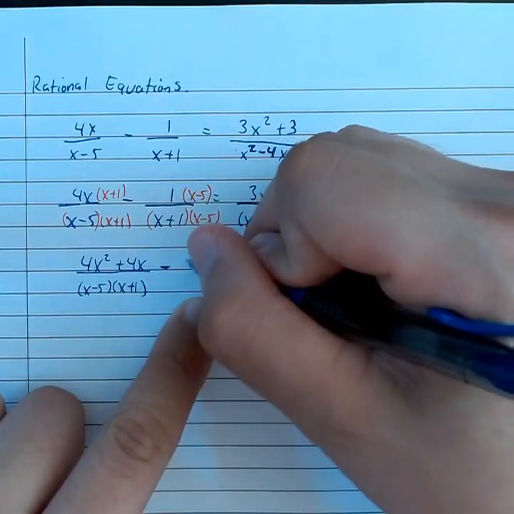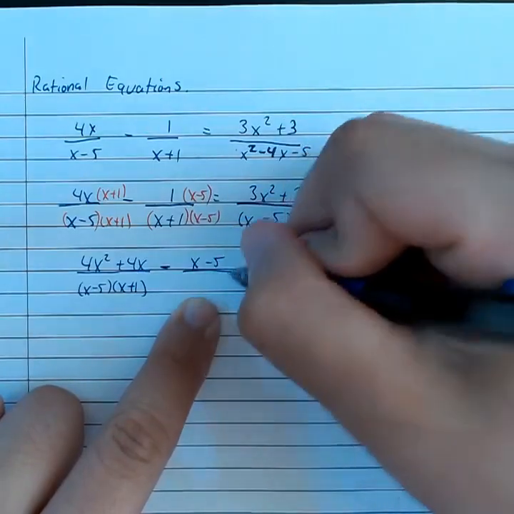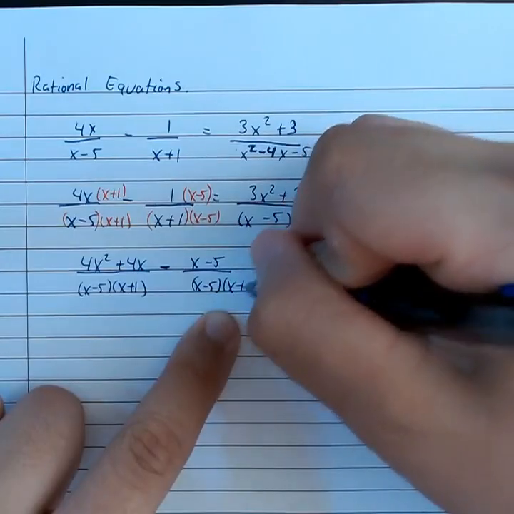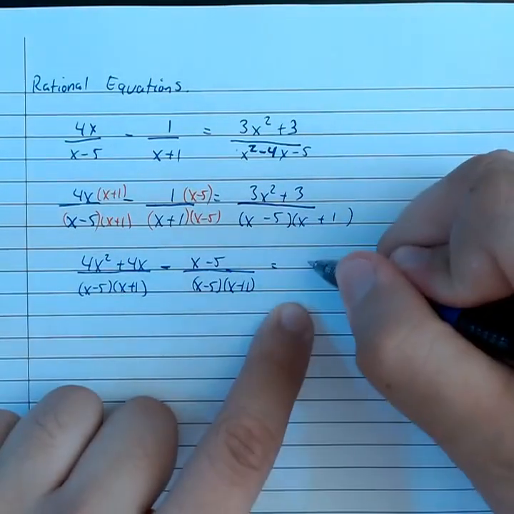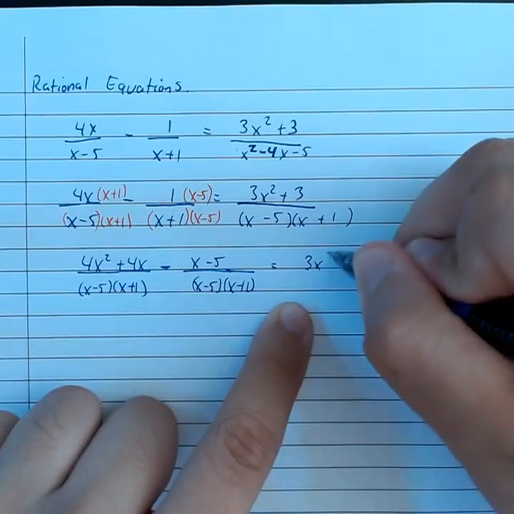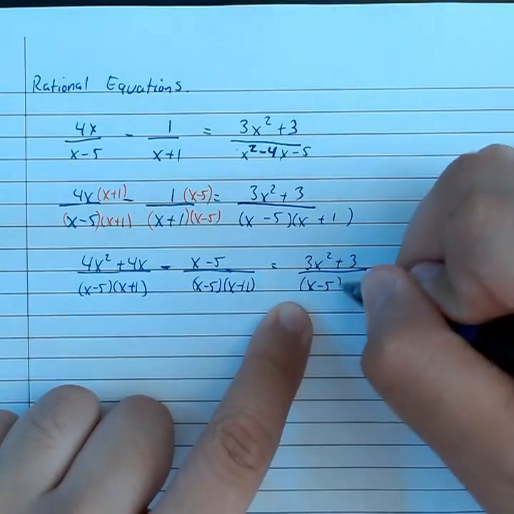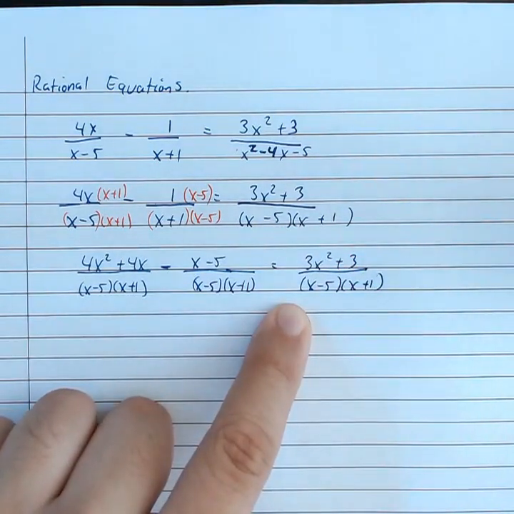It's going to give me x. And 1 times negative 5 is negative 5 over, again, x minus 5 times x plus 1. I'm not going to bother multiplying those denominators because in a moment you'll see it won't matter. And here I have 3x squared plus 3 over x minus 5 times x plus 1. Just like that.